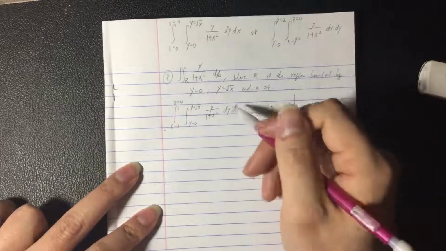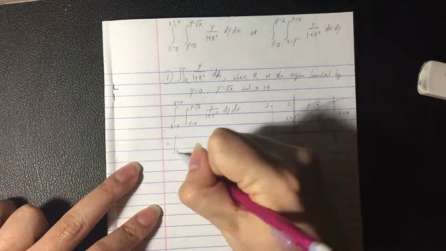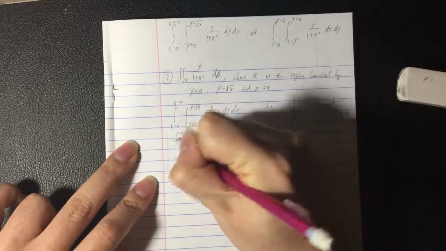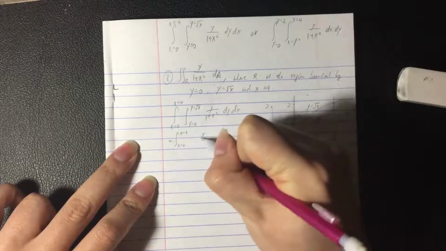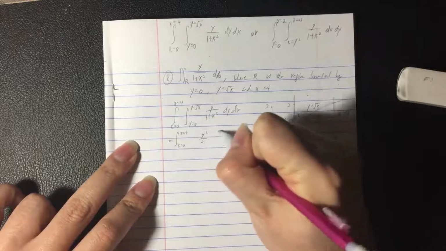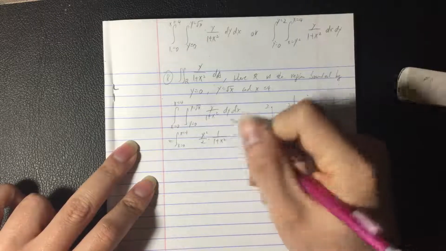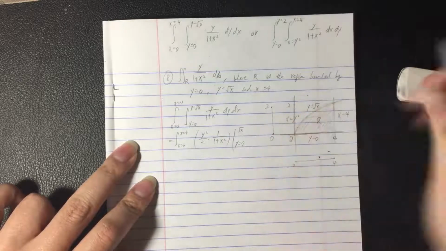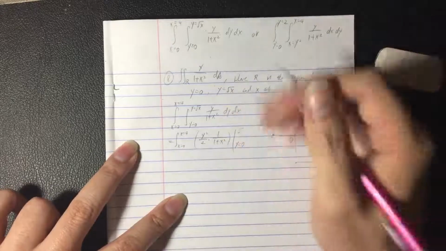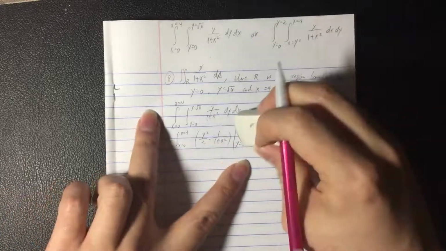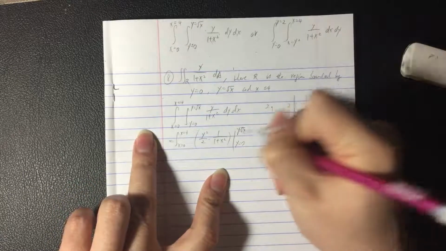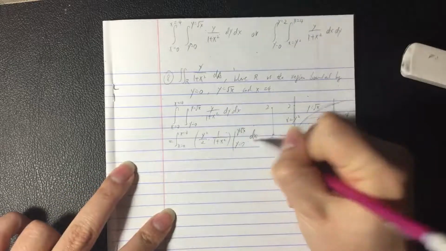If I take the antiderivative with respect to y, I have y squared over 2 times 1 over 1 plus x squared, evaluated for y from 0 to square root of x, and dx stays the same.